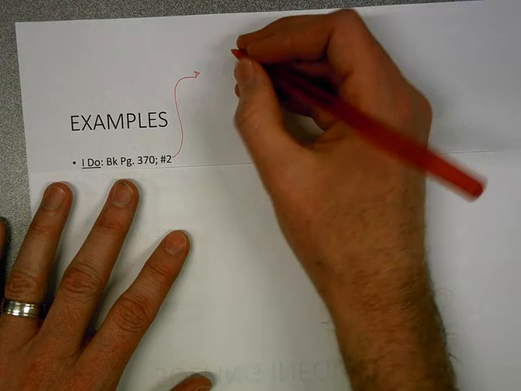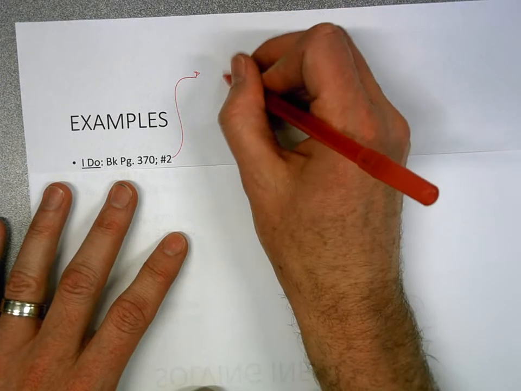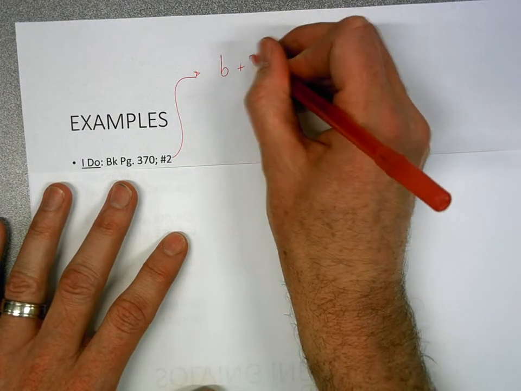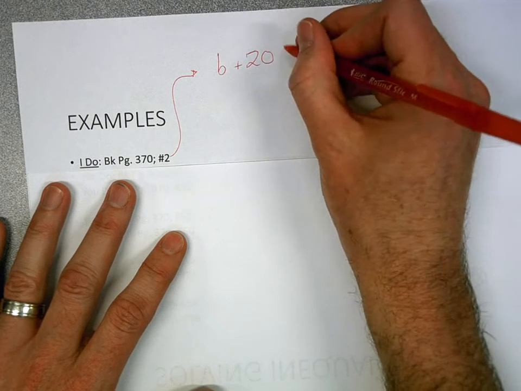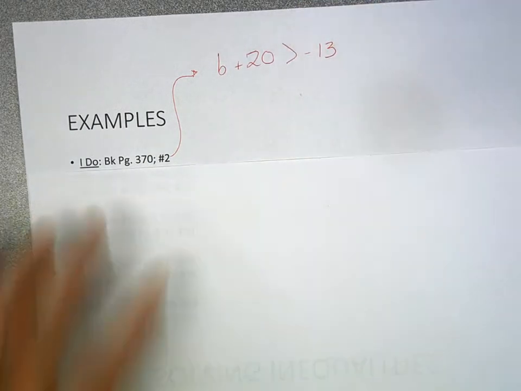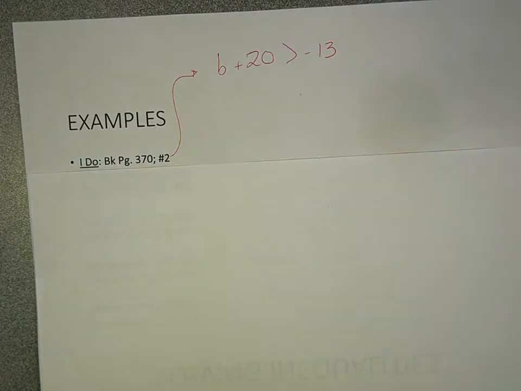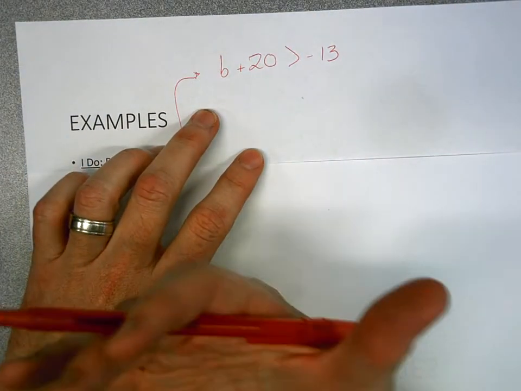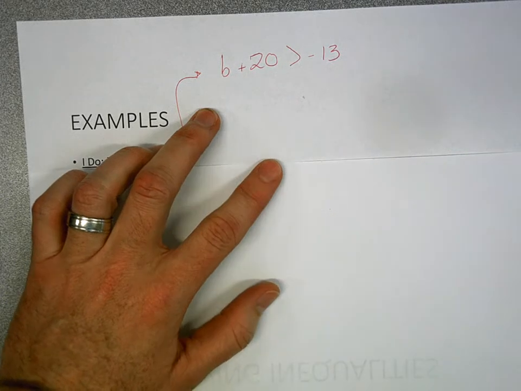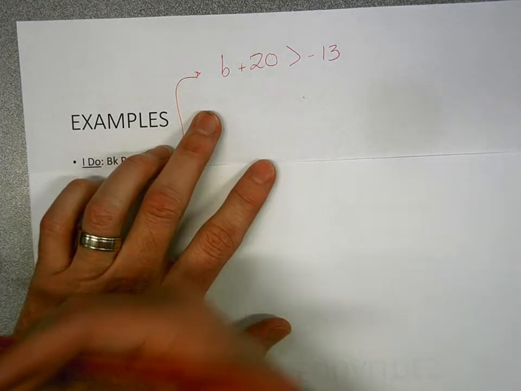So what we have for number 2 on page 370 is b plus 20 is greater than negative 13. Now, this is an inequality sentence that we're going to need to solve for the variable. Guys, guess what?